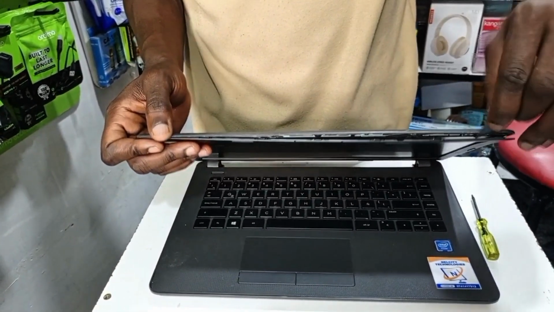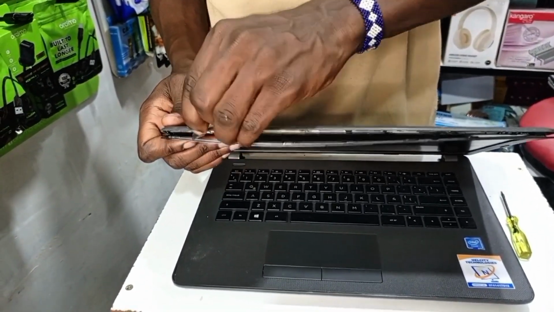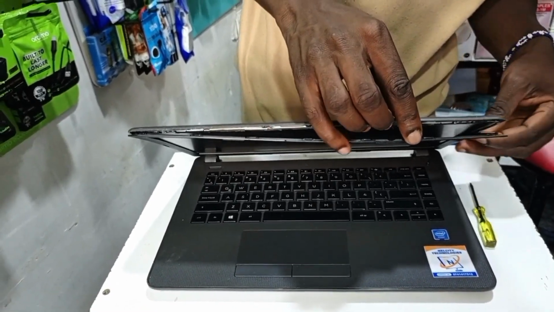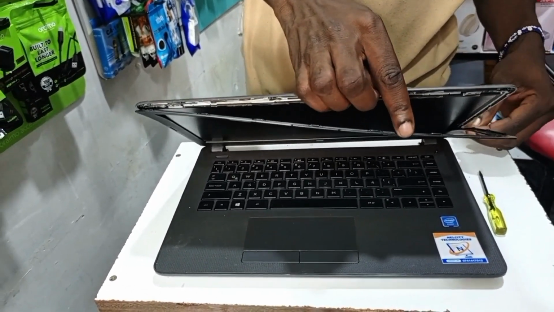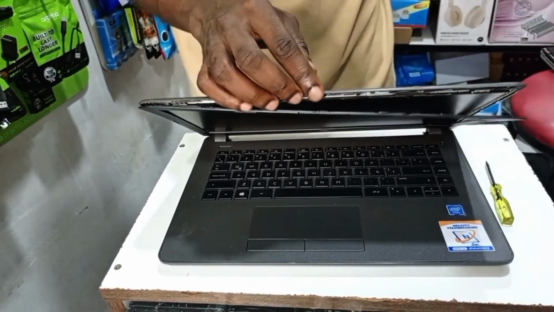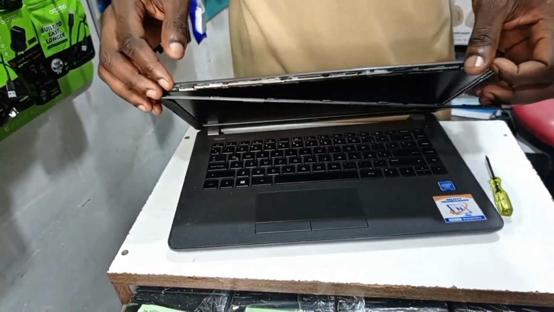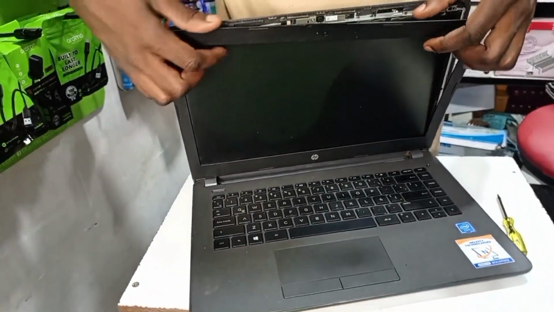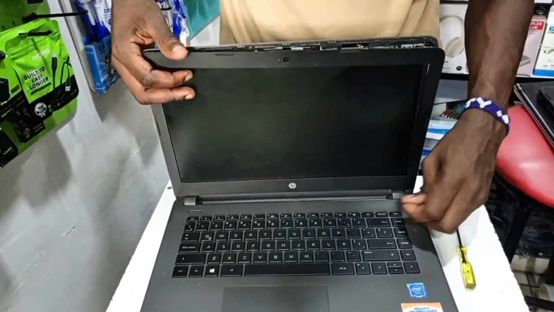So now when the hooks are off, you can easily remove the screen. And finally, this is how the plastic frame looks.